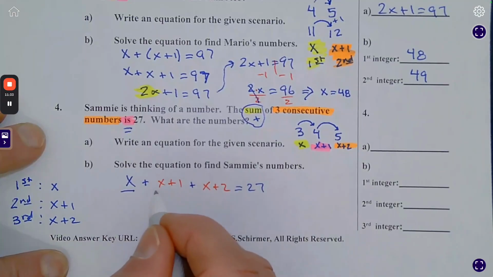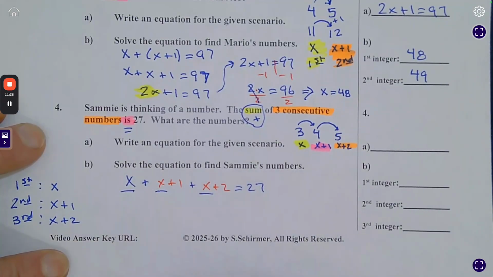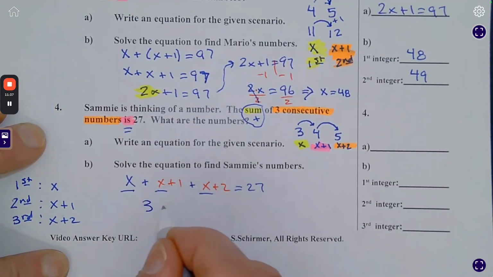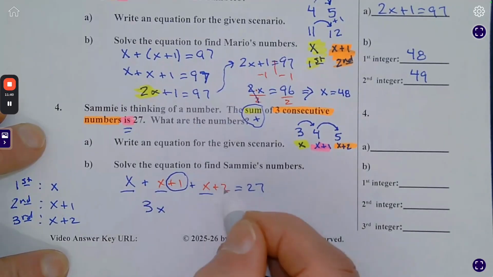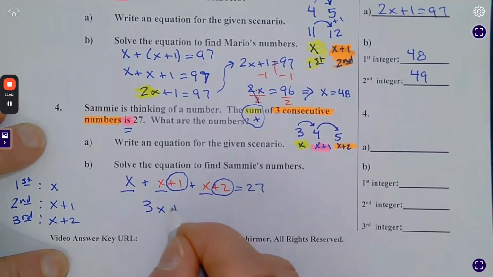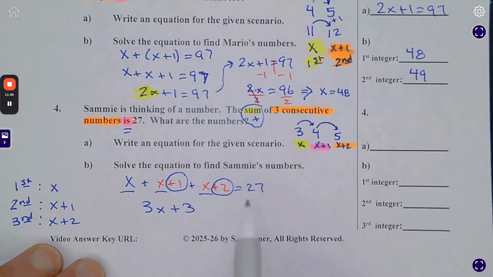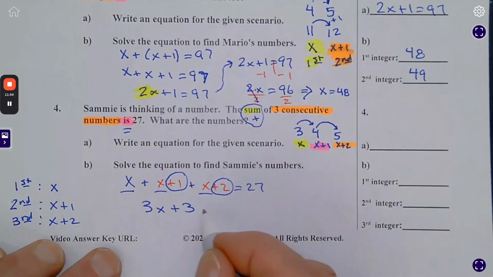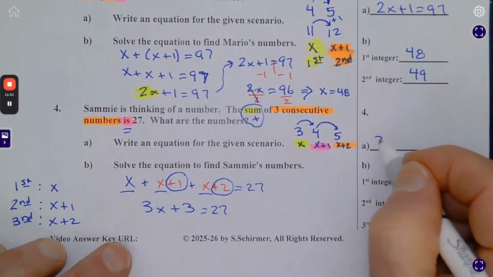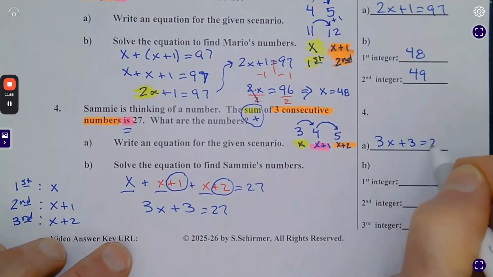Do you remember what 1x plus 1x plus 1x is? Ooh, 3x. All right, then we have positive 1 plus 2. That's plus 3. Notice how I did no inverse operations because all of those terms are on the same side of the equal symbol. That equals 27. That is my simplified equation.